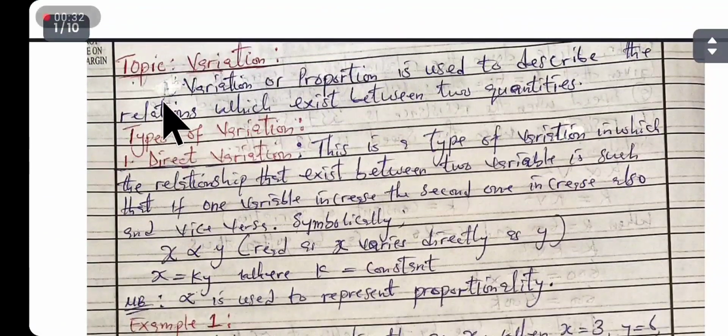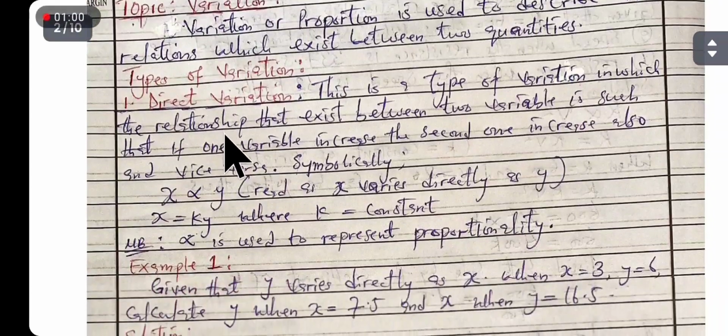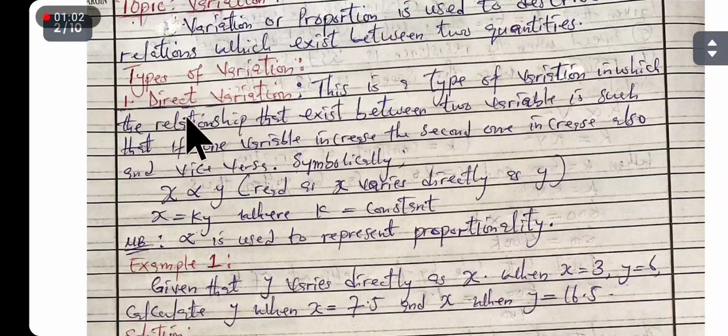All right, this is the topic variation. Now, what is variation? Variation is used to describe the relationship which exists between two quantities. So it is used to explain the relationship that exists between two quantities. Types of variation which we'll be looking at, we have direct variation.